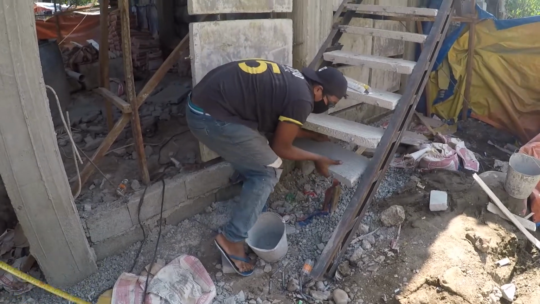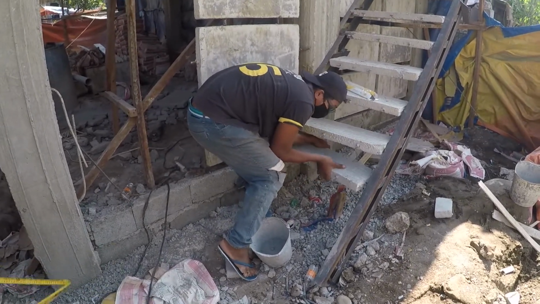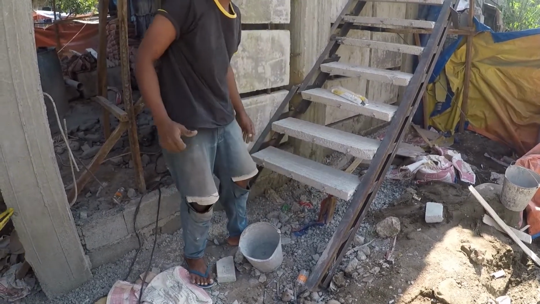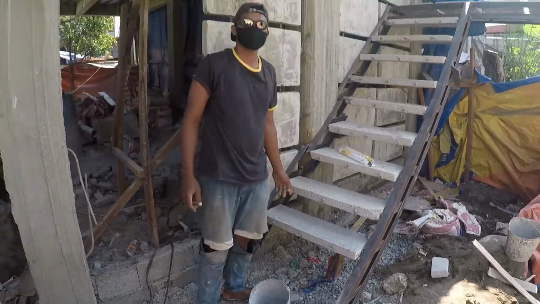Okay, we're gonna put this here. And that is how to install AP solid blocks for stairs.